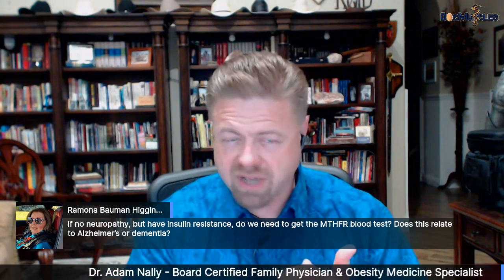If no neuropathy but have insulin resistance, do we need to get the MTHFR blood test? It doesn't necessarily relate to Alzheimer's dementia, but it does highly correlate with retinopathy, so damage in the back of the eyes, and glaucoma. There is some correlation there. We don't really know if it's a causation, but there's a correlation. Depression and anxiety are two big ones. So if there's a history of panic attacks, anxiety, or depression, this also relates to that. So that would be a reason we wanted to check it.